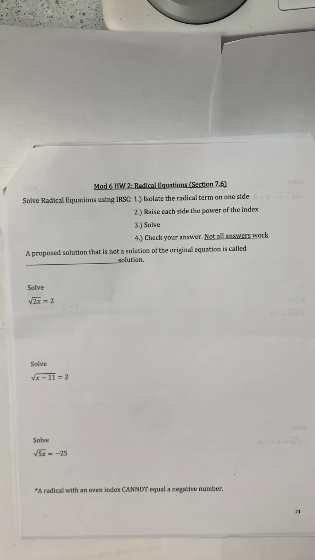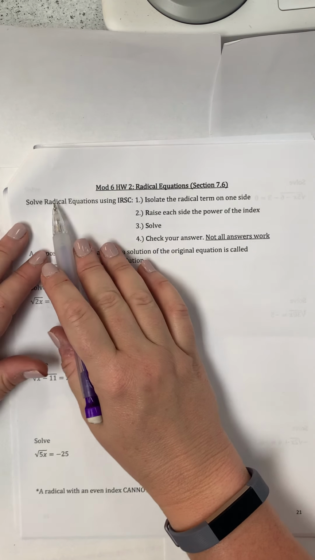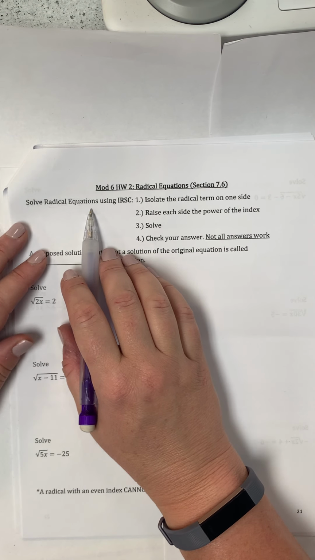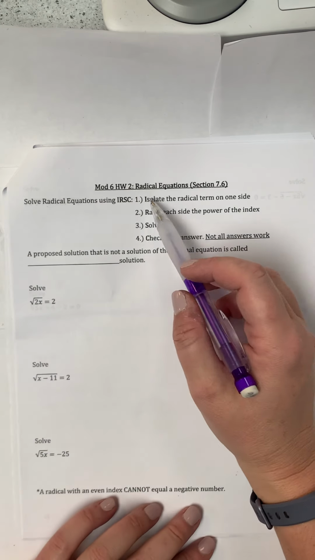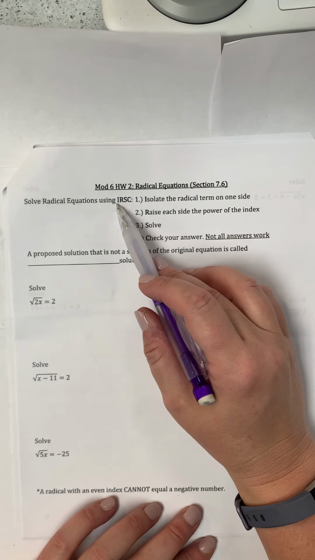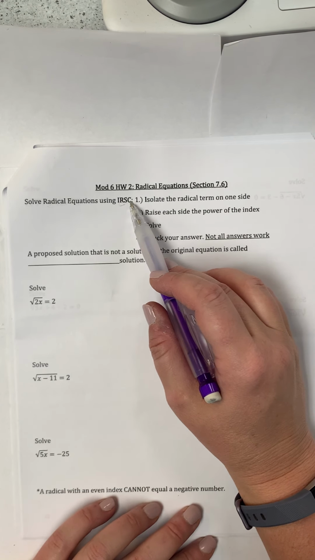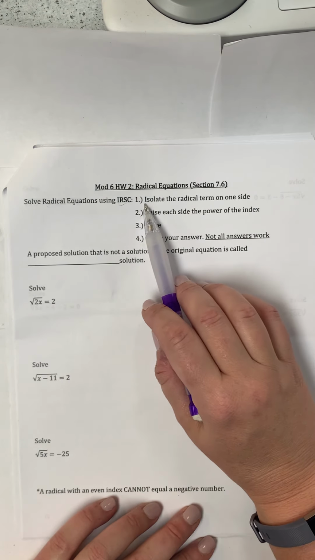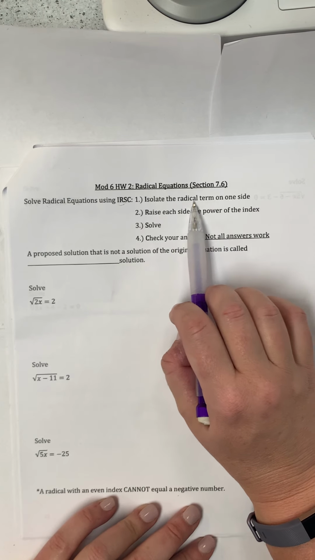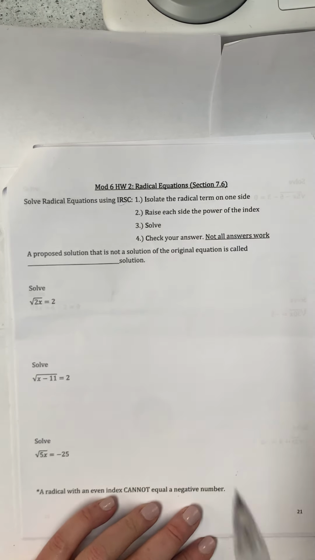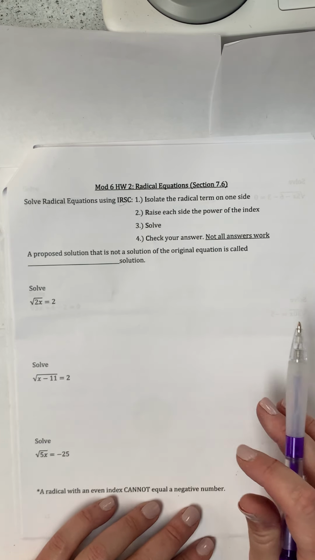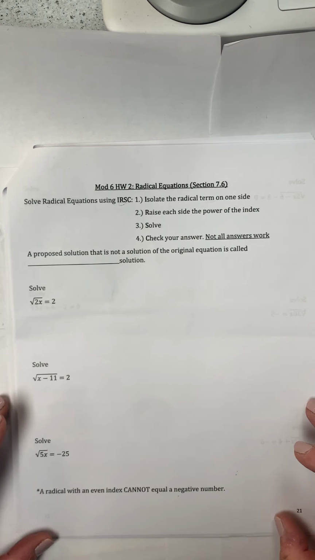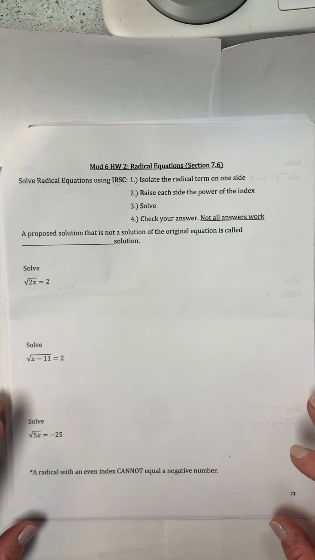So we're still solving equations, but this time we're solving radical equations. So equations that have a square root in them, okay? So in order to do that, we're going to use 4 steps. We're going to call them IRSC. How about that? I is going to be isolate. You want that radical term by himself. And I mean really by himself. No coefficients, no adding or subtracting terms with him. He better be all by his lonesome.